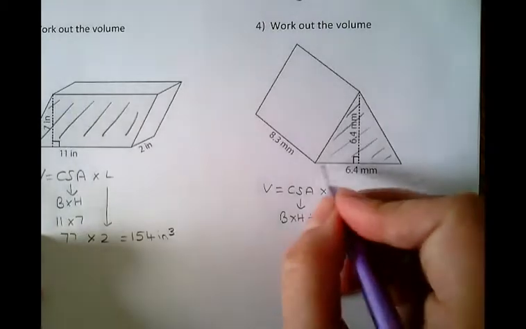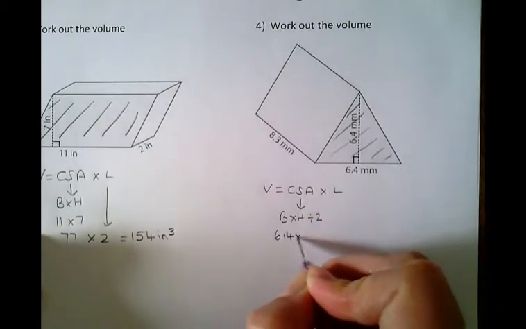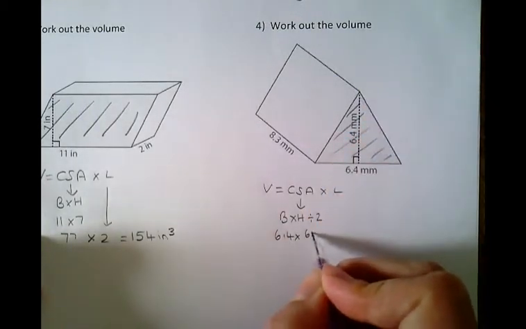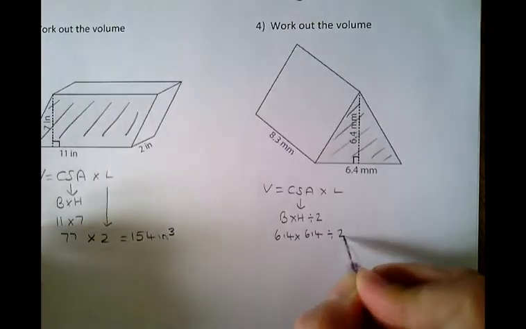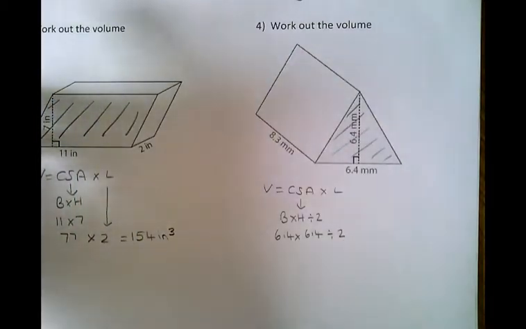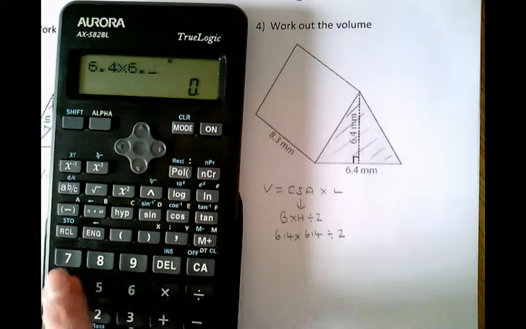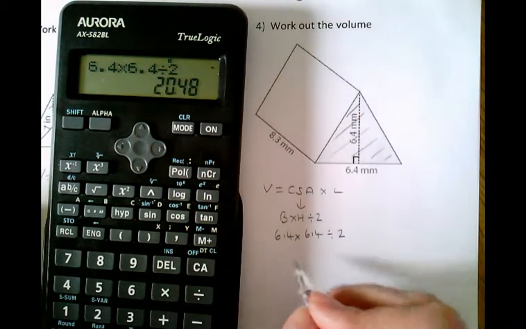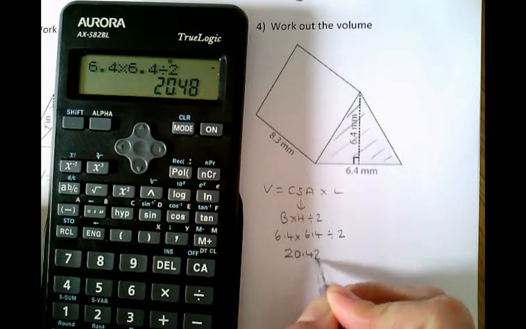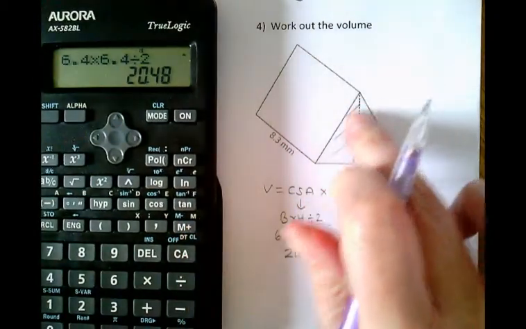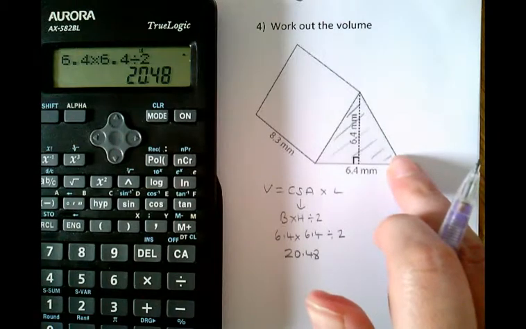So your base would be 6.4. In this picture your height is also 6.4, and then divide by 2. So go to your calculator and do 6.4 times 6.4 divided by 2. Gets you the area of the triangle, so 20.48. So that's the area of the flat 2D triangle at the front.